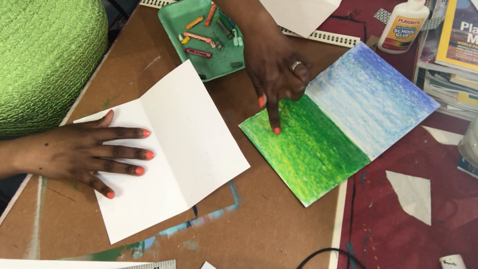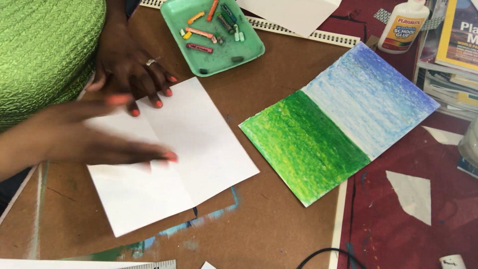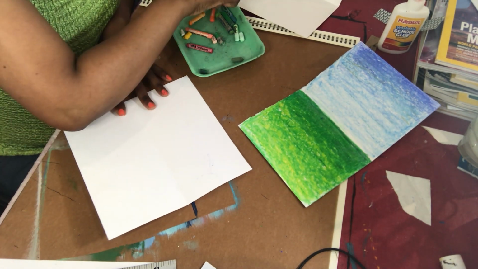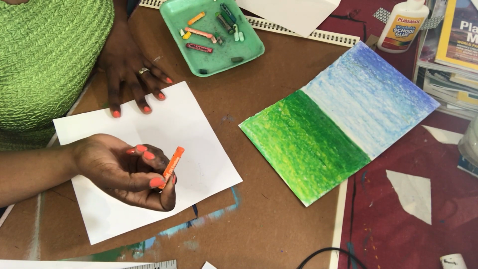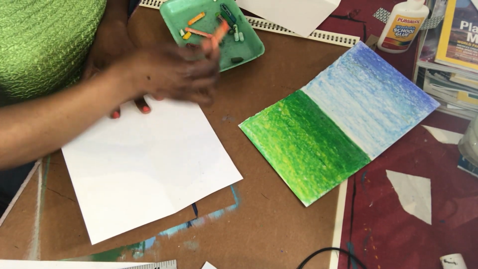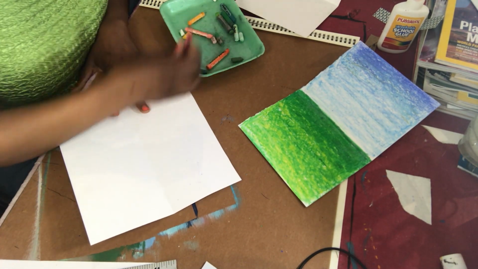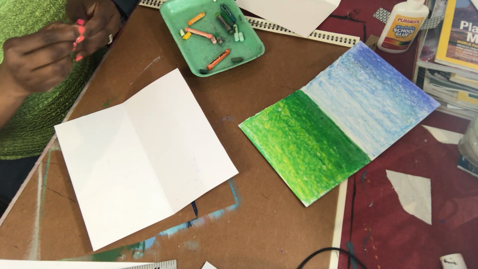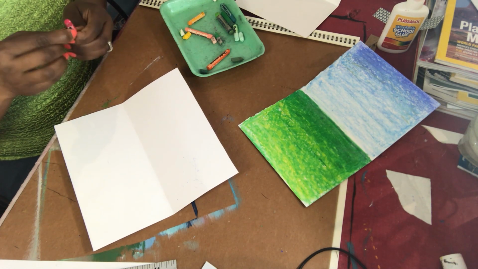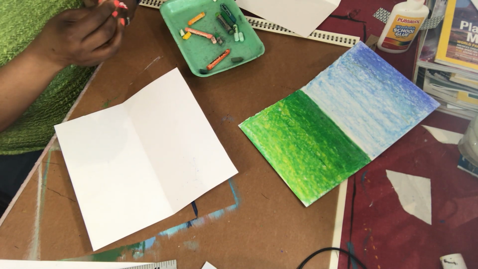Since we did the blue and we did the green, I'm gonna do one with sunsets. You already did sunsets before, but you did it with paint. You did it with acrylic paint. I'm gonna use pastels. These are my pastels. The thing with pastels, I like to use them. You can use them in many different ways.